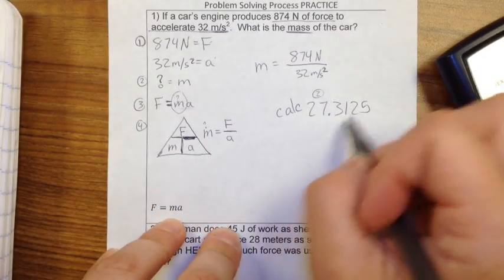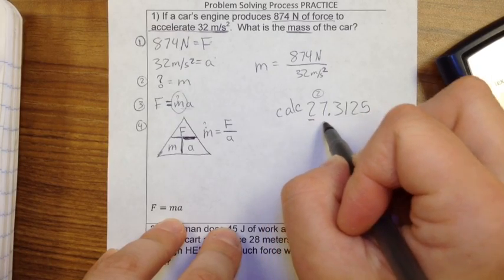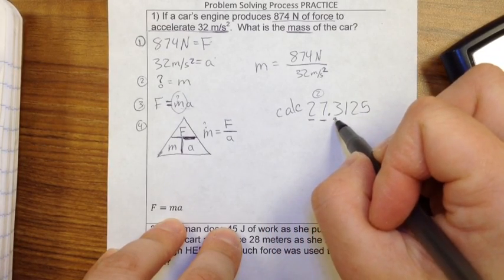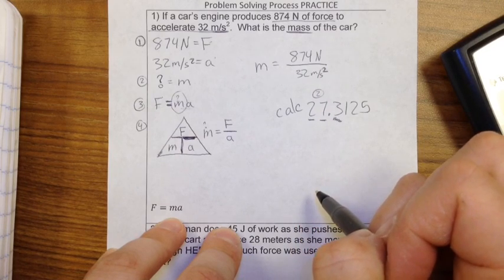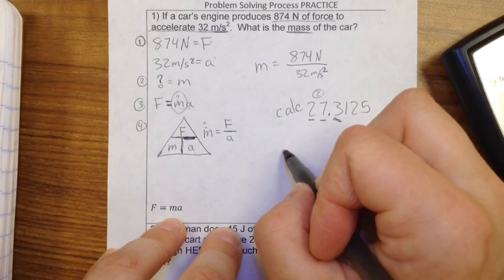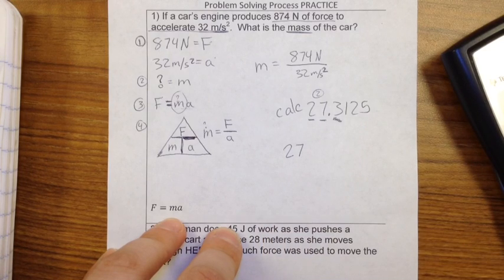So we're going to round this to 2 significant figures. We have the 2 and the 7. Now you have to check the next one. That 3, is it going to round the 7 up or leave it alone? It leaves it alone. So 27 is our answer rounded to the correct significant figures.